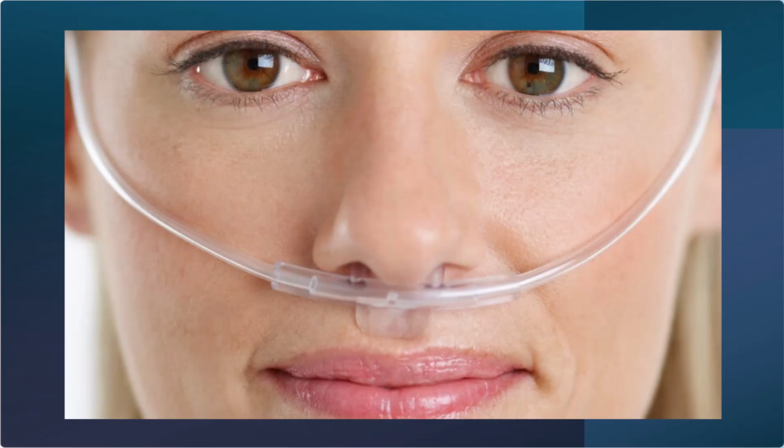Now let's move to a much simpler device, the nasal cannula. The nasal cannula is probably the most familiar oxygen delivery device in medicine. It consists of oxygen tubing attached to two prongs that sit in the nostrils. It's simple, lightweight, easy to apply, and commonly used both in hospital and out of hospital. A nasal cannula is best suited for patients who are relatively stable and need low flow supplemental oxygen.